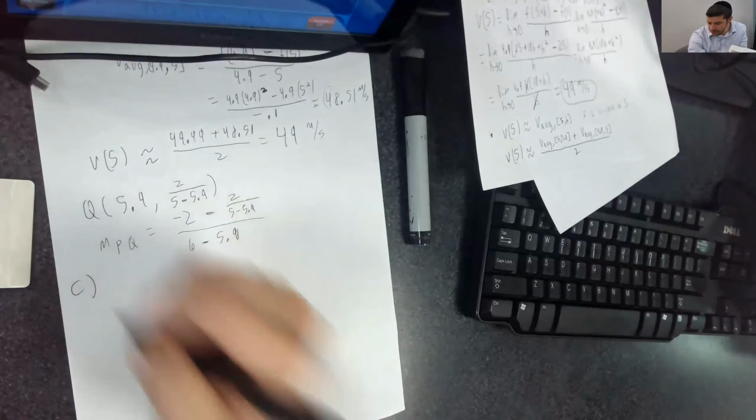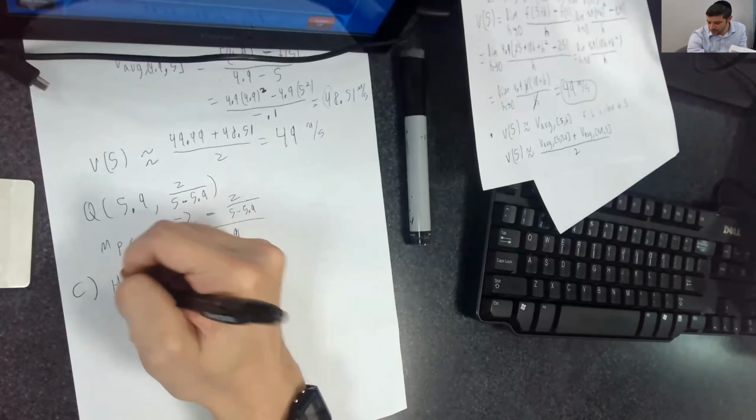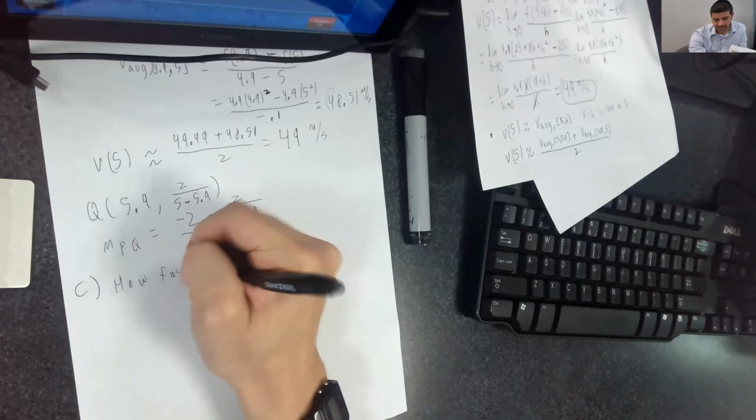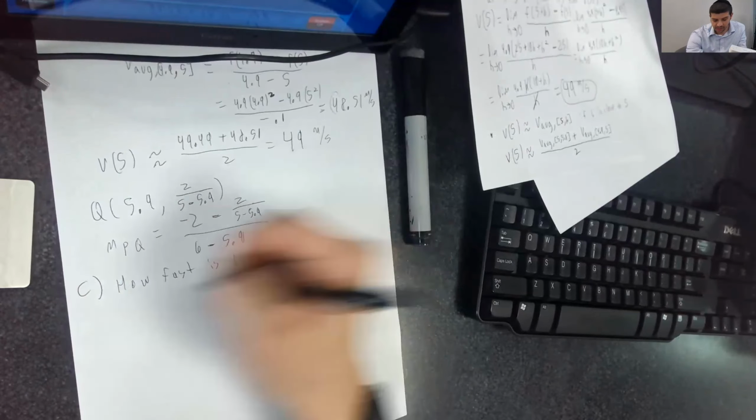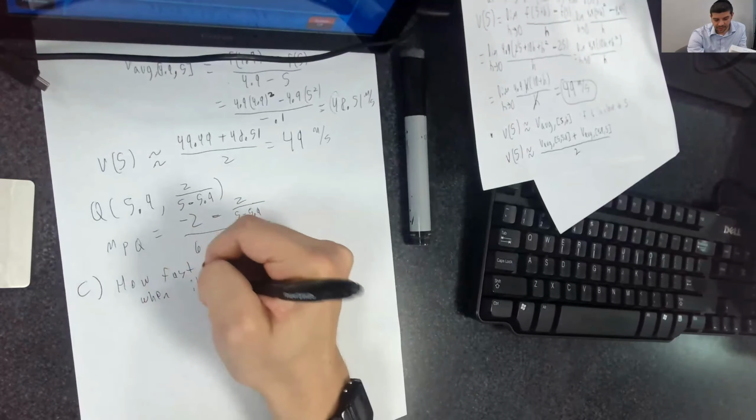Okay, part C is a little bit tricky for this problem. It's how fast is the ball traveling when it hits the ground.